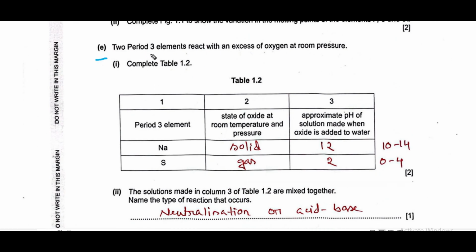E. Two period 3 elements react with an excess of oxygen at room temperature. Complete table 1.2. Period 3 elements: sodium, a metal, is solid, and sulfur is also solid. Then the state of the oxide at room temperature and pressure.